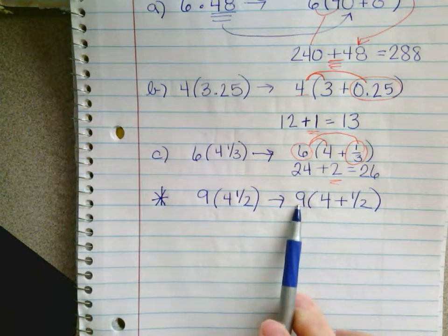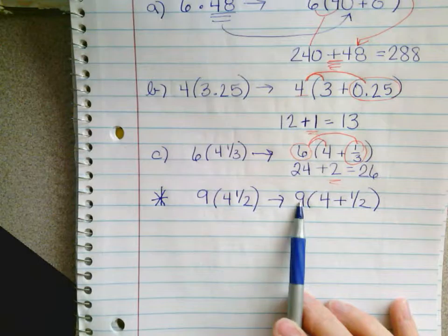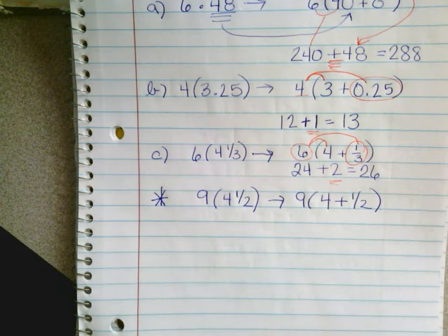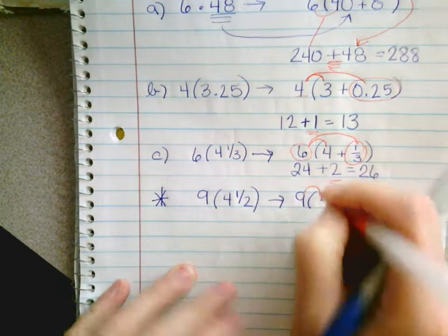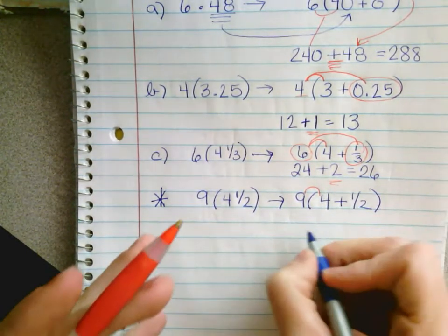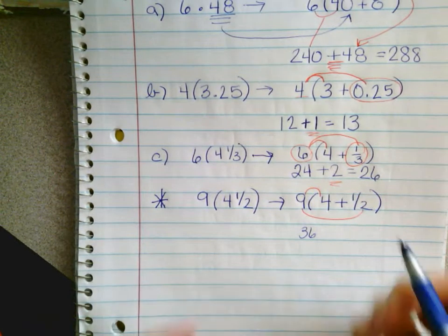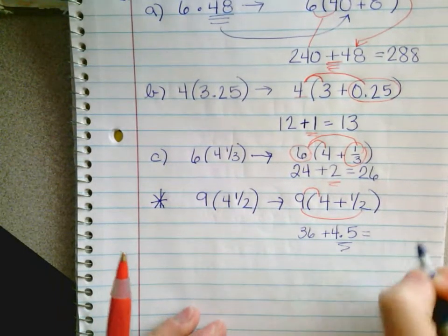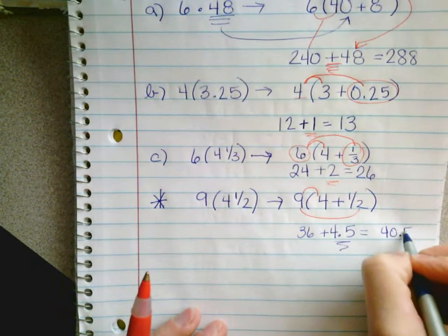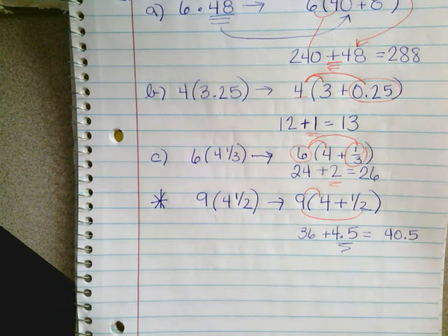I know you all know that half of 9 is 4.5, but it's not nearly as convenient as these other ones that are easy, right? 9 times 4, 9 times 1/2. Okay, so that isn't quite as convenient. It works, obviously, but it's not nearly as easy peasy convenient like the other ones.